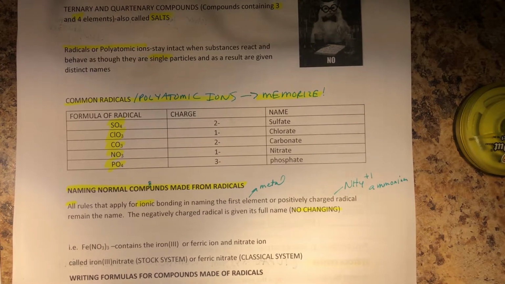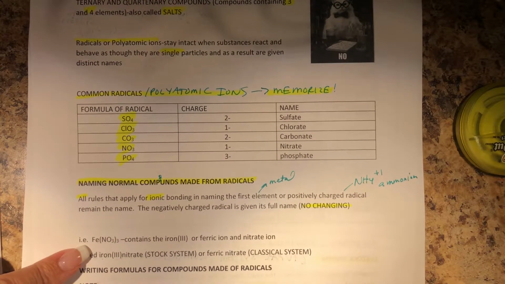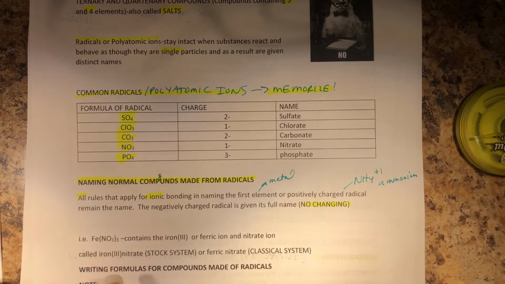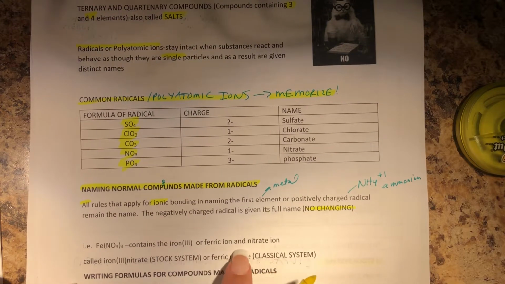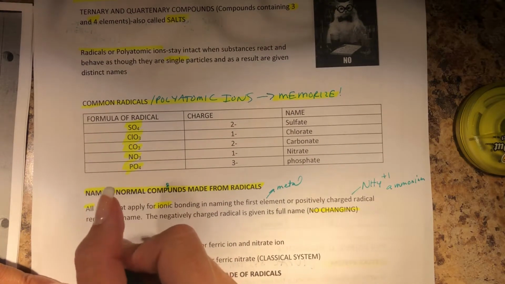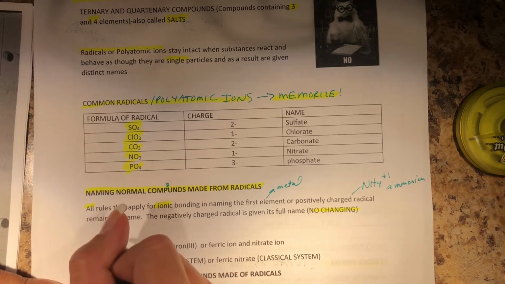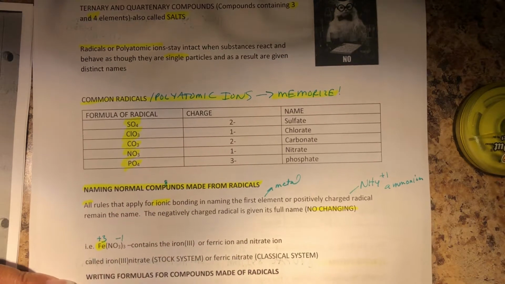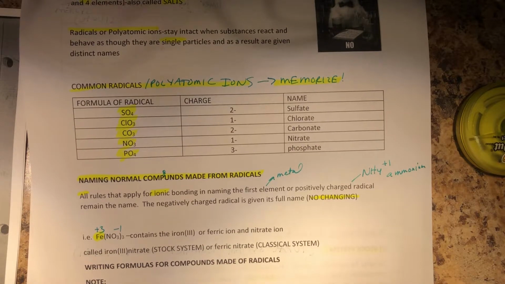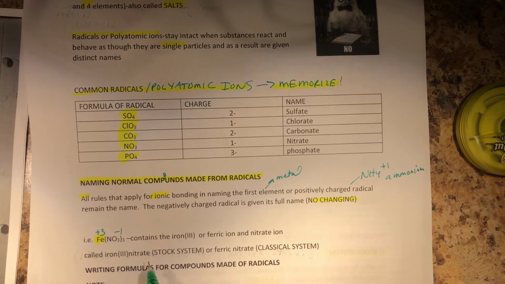So, in this case here, Fe(NO3)3 contains iron 3, or a ferric ion, and nitrate ion. So what's the charge on this? That 3 would be with the iron, and the charge would be -1. And so we would call this iron 3 nitrate in the stock system, or ferric nitrate in the classical system.